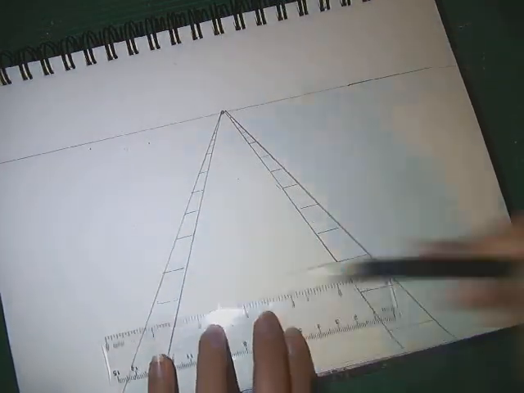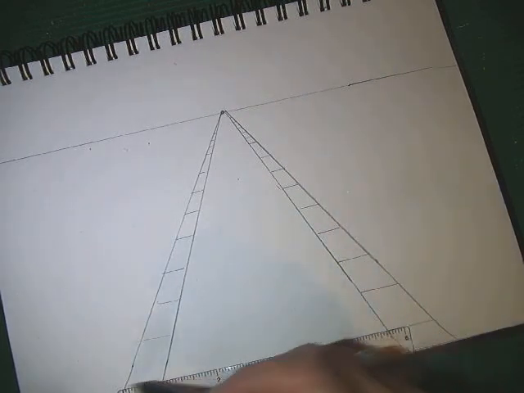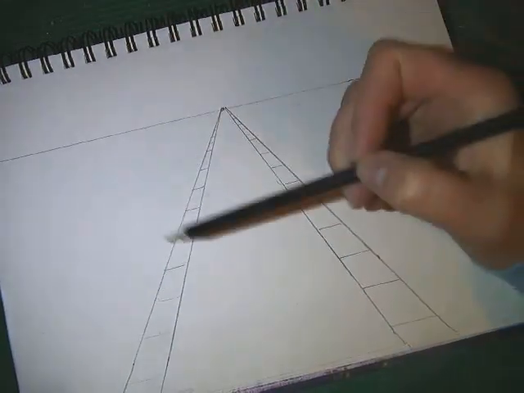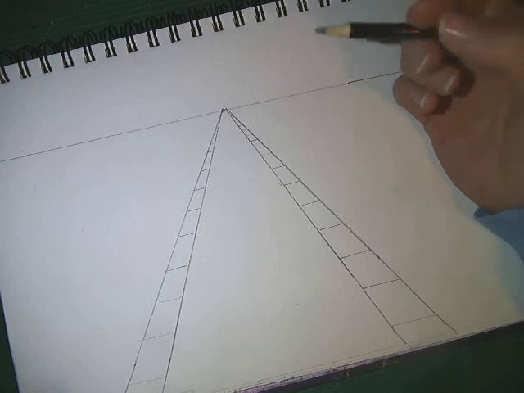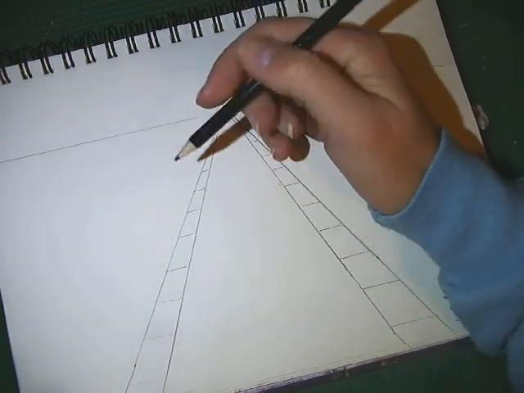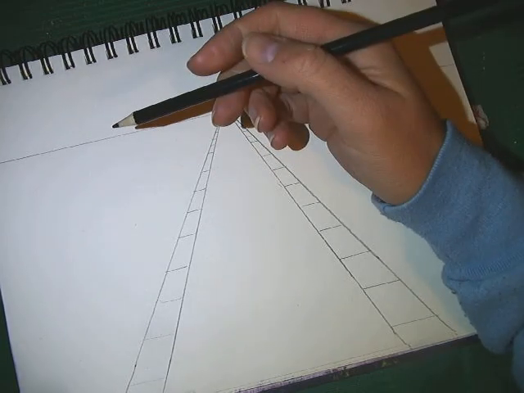So we're going to have our sidewalk. And then I'll probably add like street lights and stuff like that. But first, I need to add some buildings. Make sure you're using a pencil, by the way, so that you can erase. I'm going to do some shops.